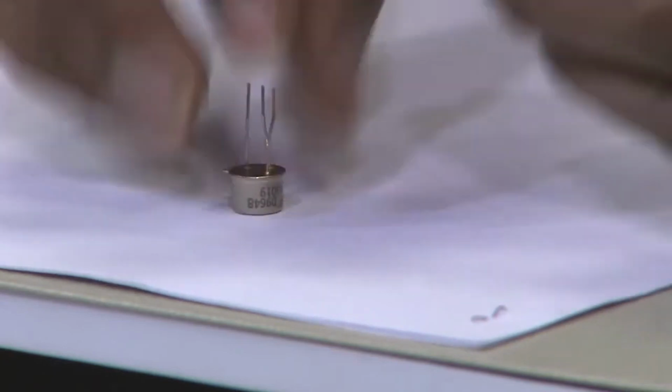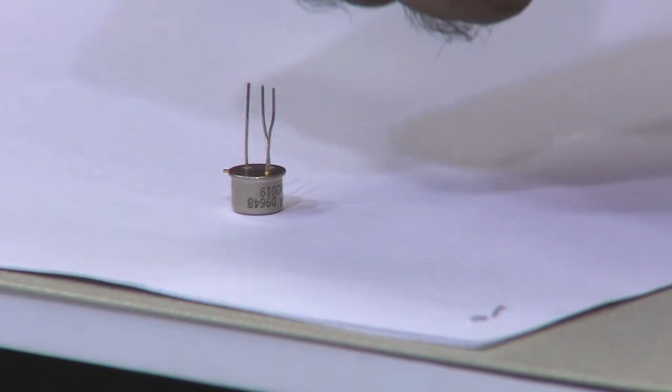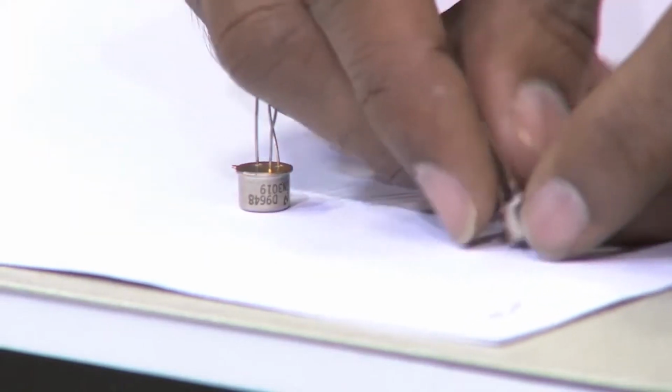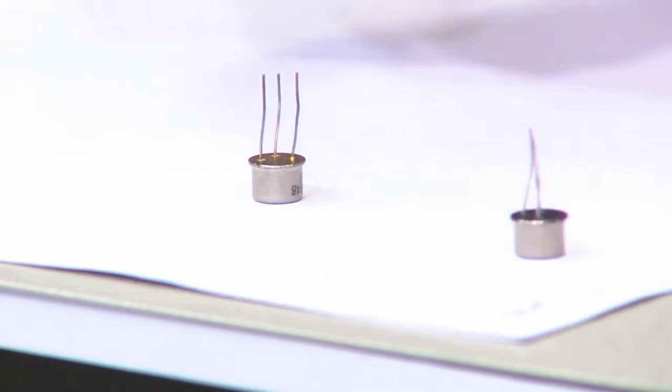This is again a metal can. It is packaged, so the transistor is within this particular metal can. If you open this can, you will find a small chip which is your transistor.